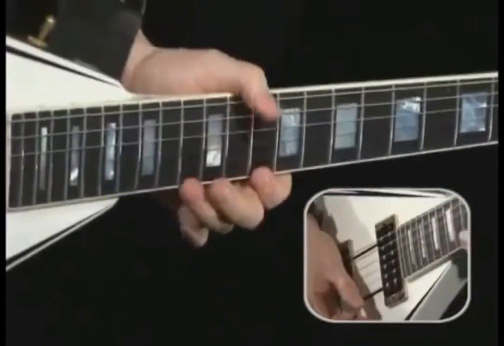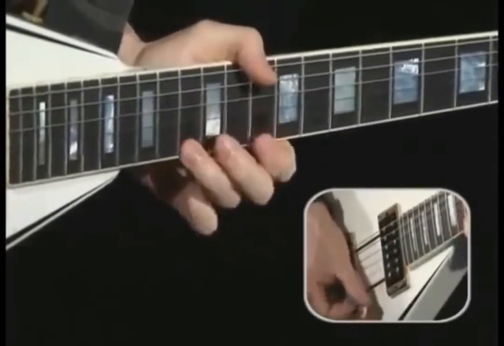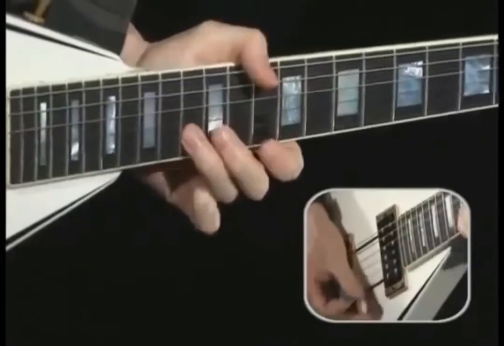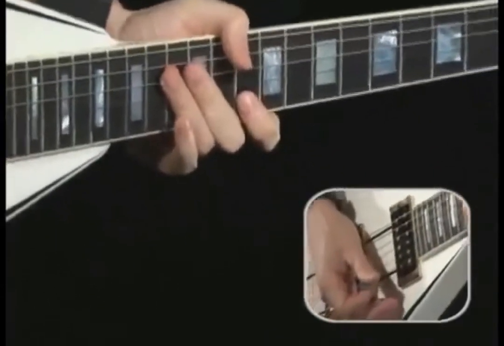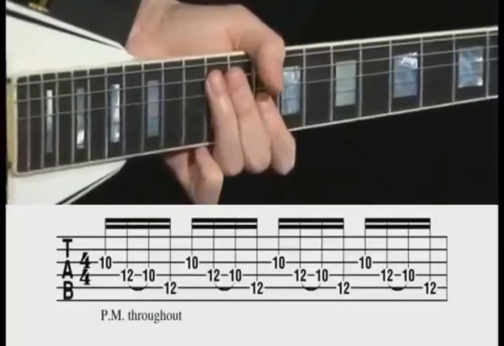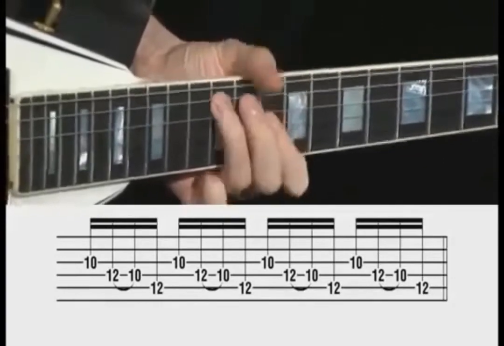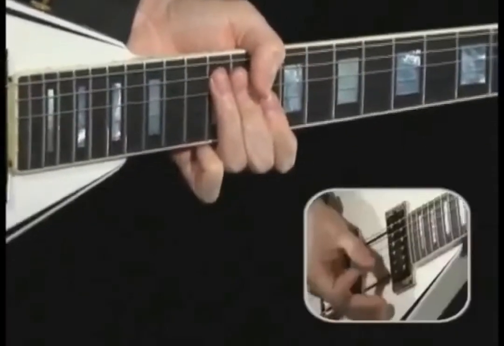And here it is slowly. And this one sounds good with a little palm muting. And again slow.